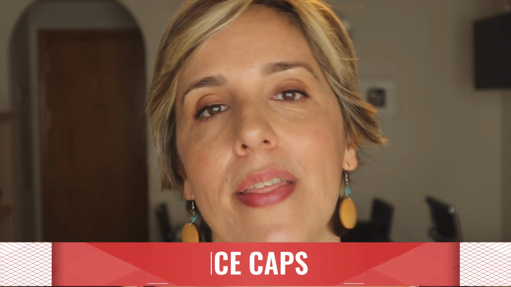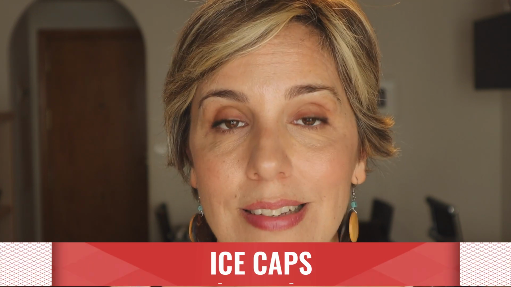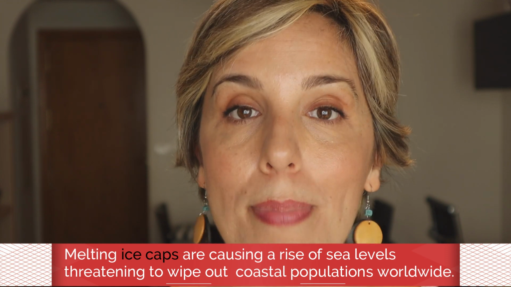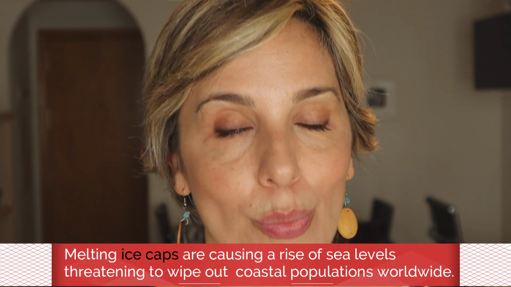Now, another worrying concern related to the environment is the ice caps, okay? What are ice caps? The ice caps are the thick layers of ice that cover the North and the South Pole. The problem with these ice caps is that they are melting and therefore they are causing sea levels to rise. One example that could be used would be melting ice caps are causing a rise of sea level, threatening to wipe out coastal populations worldwide. Remember that to wipe out means to destroy or to eliminate completely. So basically cities that are on the coast are very likely to disappear due to these melting ice caps.